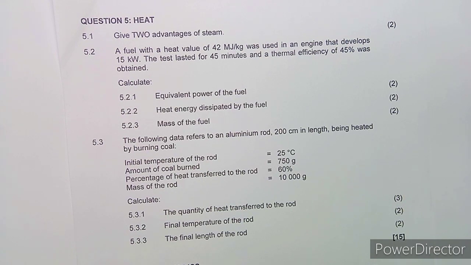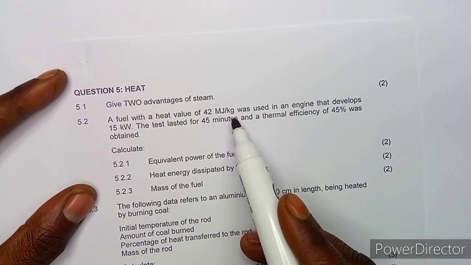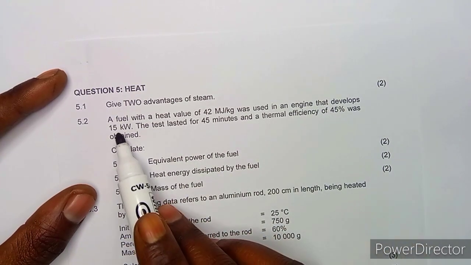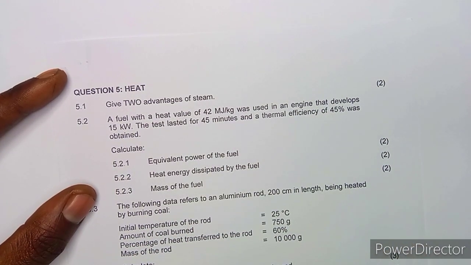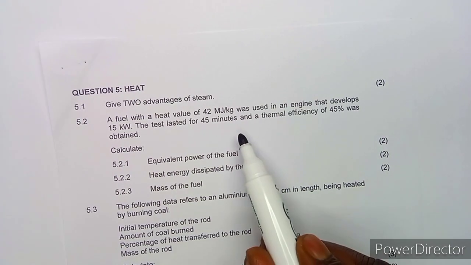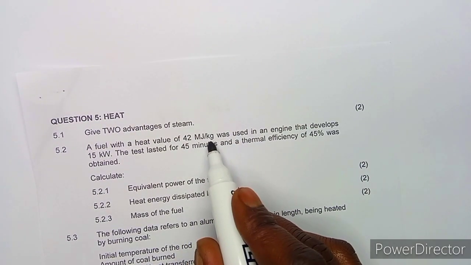Okay, on number 5.2 we are given a fuel which has a heat value. Take note, the heat value of the fuel is 42 megajoules per kg, and it was used in an engine that develops 15 kilowatts. If you have to cross-check this type of question, we actually worked with this from previous questions. But anyway, we've got the heat value, so I'm just going to write this information down. Our heat value, remember, is 42 megajoules per kg.